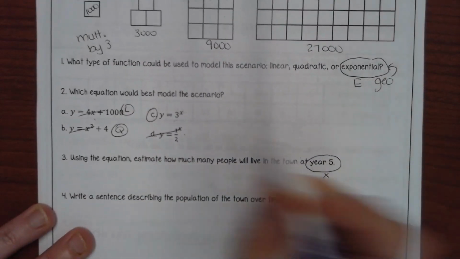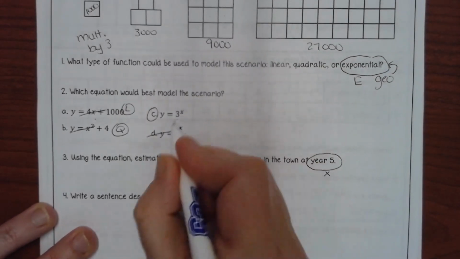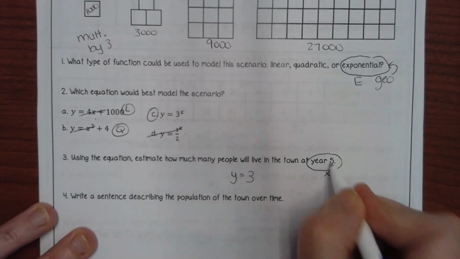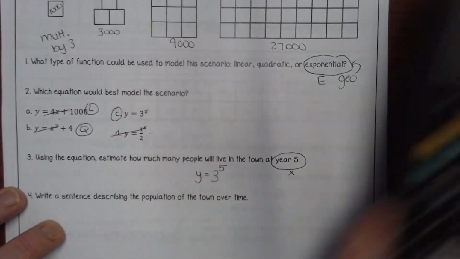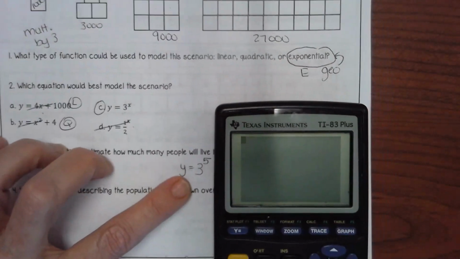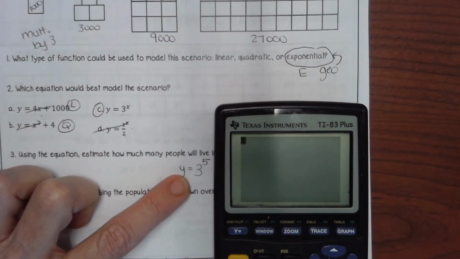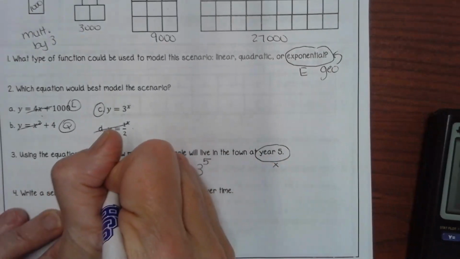Okay, well that's an X, and we just pop it in right there. So Y equals 3 raised to the 5th power. By the way, folks, that is not 15. That is actually 3 multiplied times itself 5 times, or 3 caret key 5. 243 people.